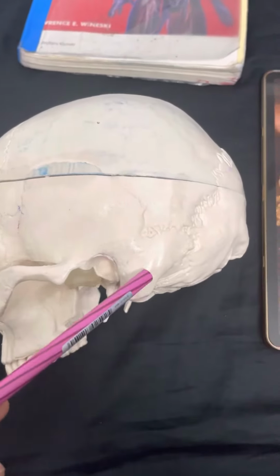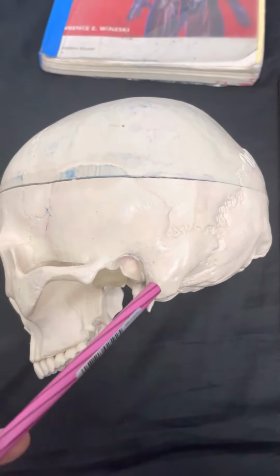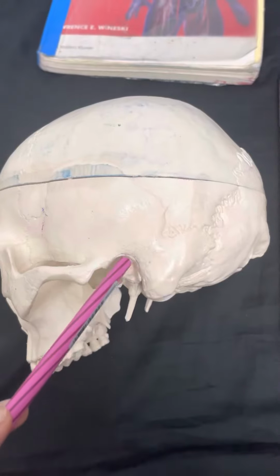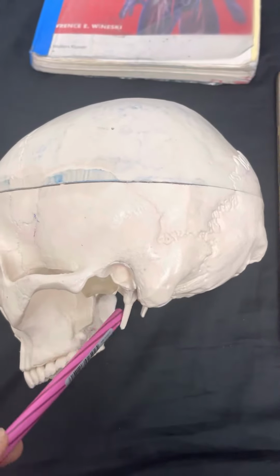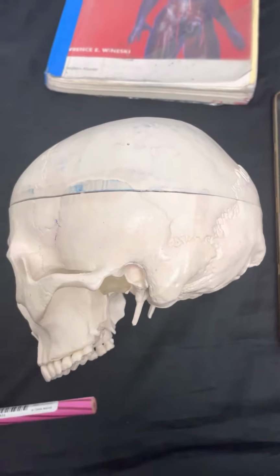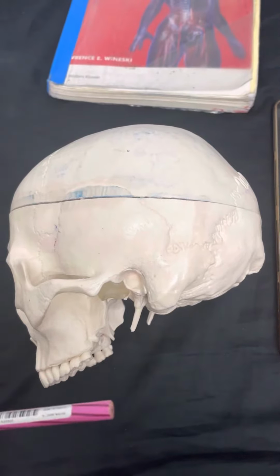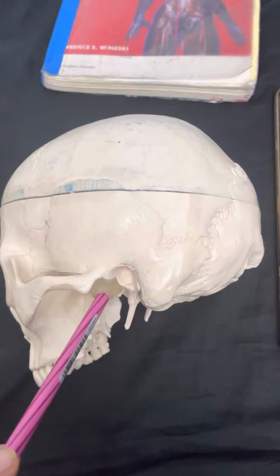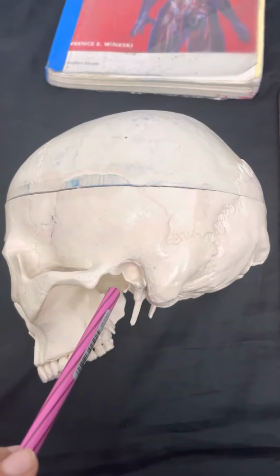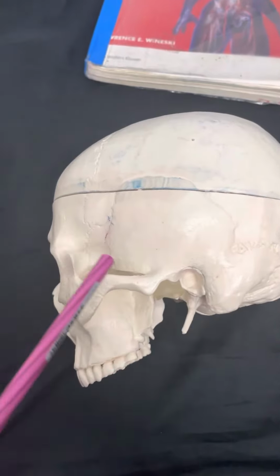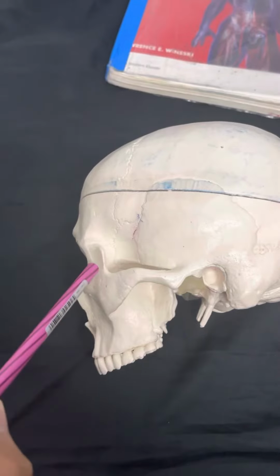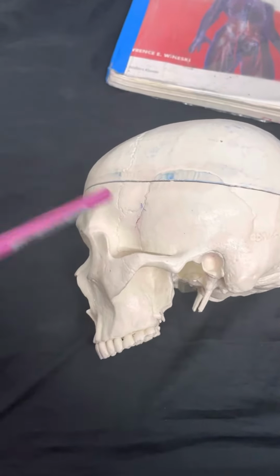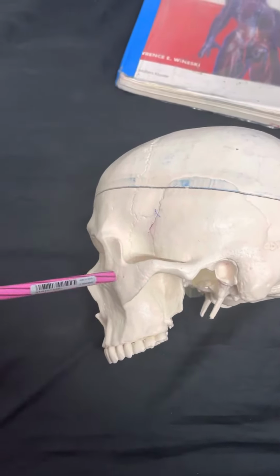So now this is the mastoid process of the temporal bone. This is the external auditory meatus. This is the styloid process of the temporal bone. This is the mandibular fossa. This is the zygomatic arch. This whole thing is the zygomatic arch.